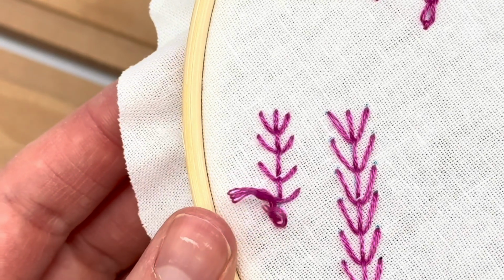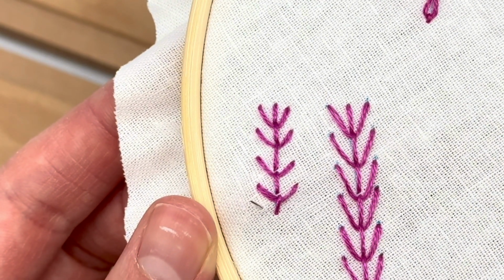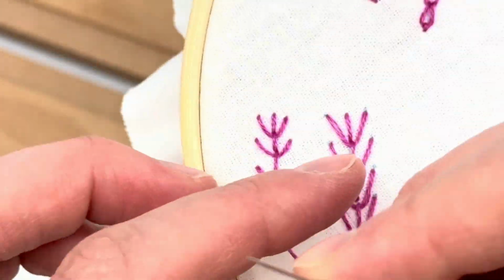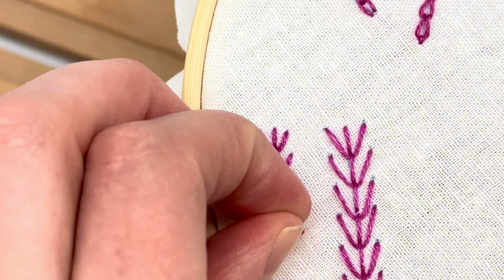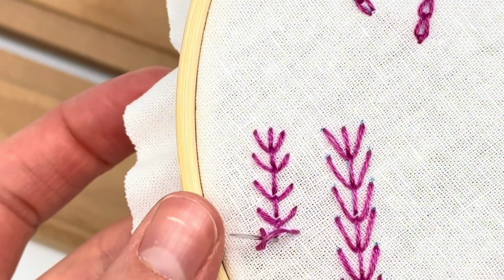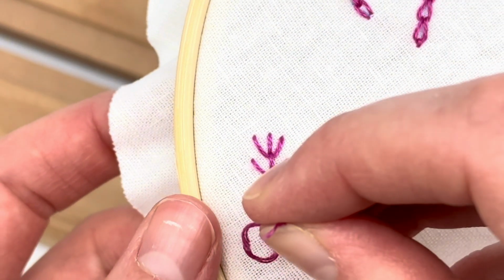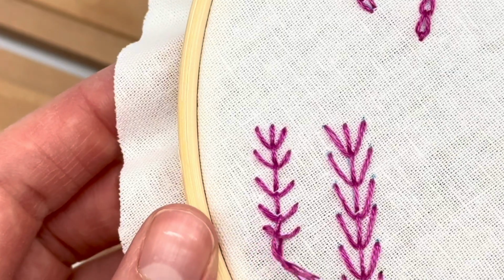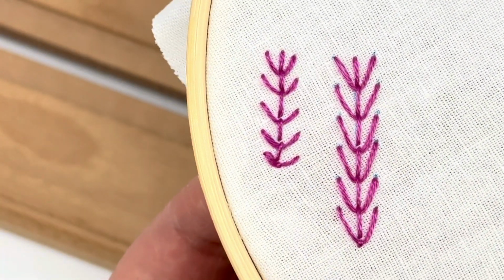Then down at the end, you can either leave it pointy or do what we did in the last one, where we bring the last little feather down and in. And once it's tucked, you can go ahead and tie it off.